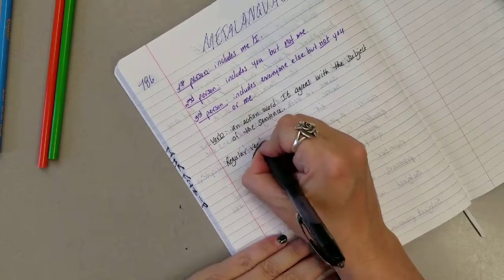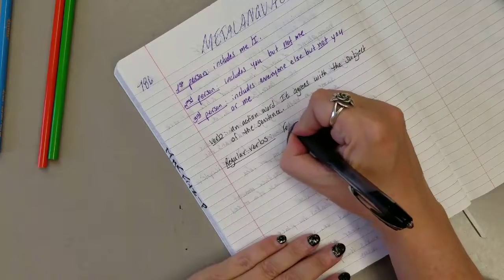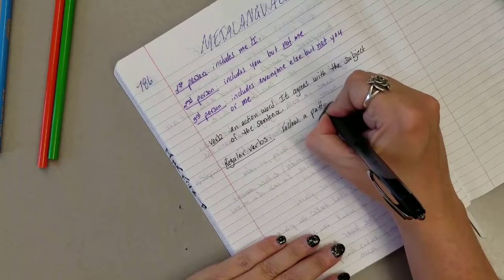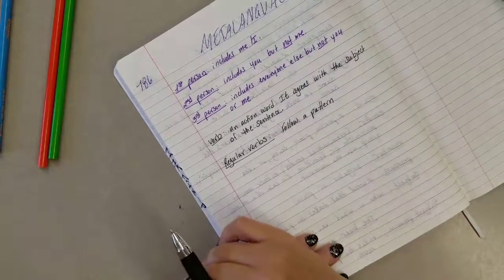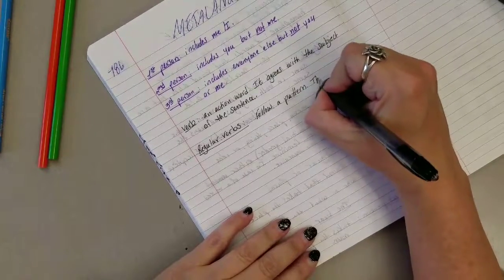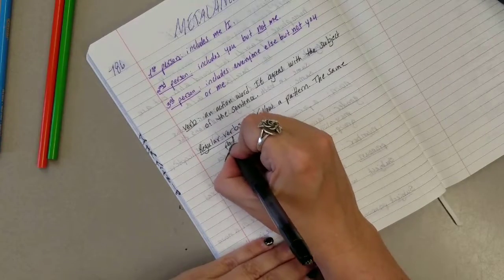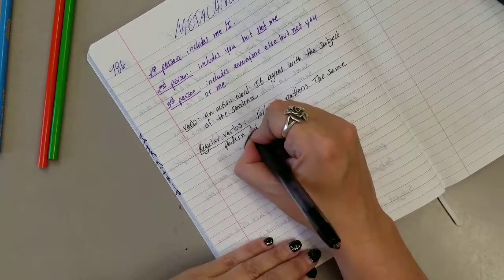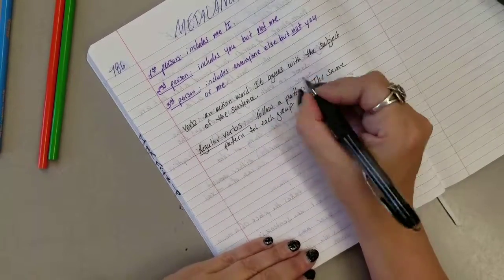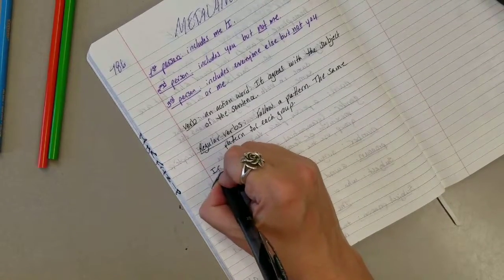Regular verbs, and regular verbs are verbs that follow a pattern. And every single regular verb will follow a pattern. This does not mean that irregular verbs don't follow a pattern, it just means they might follow a different pattern. So they follow a pattern. The same pattern for each group. Okay? Puis, now we have les verbes irréguliers, so we have irregular verbs.